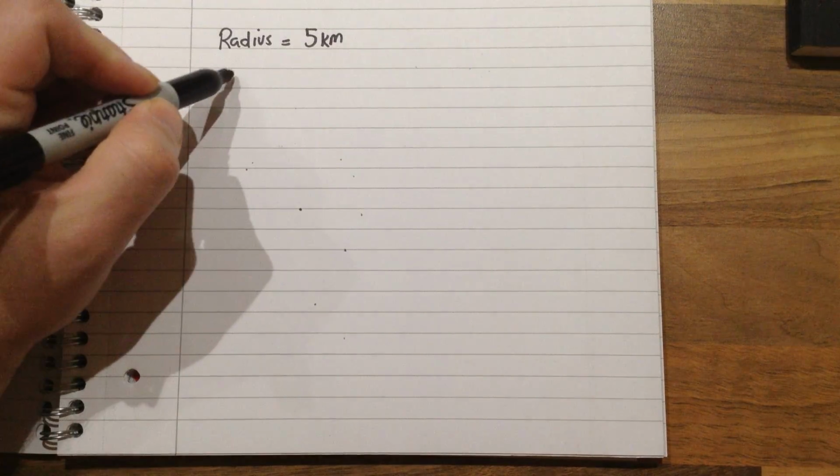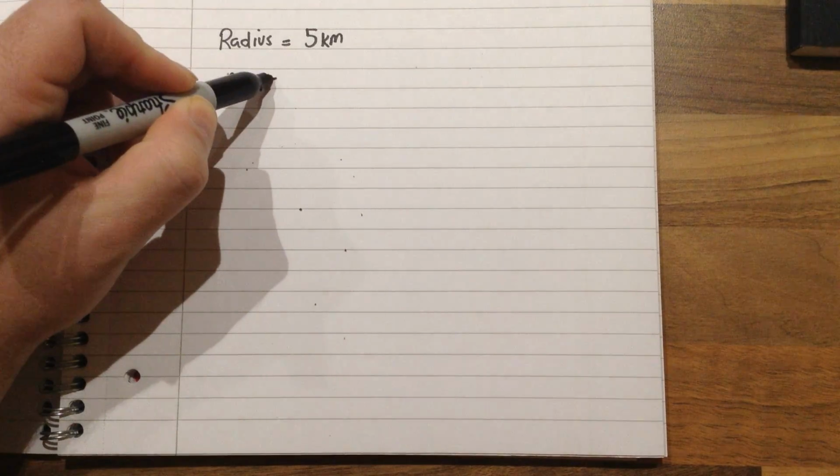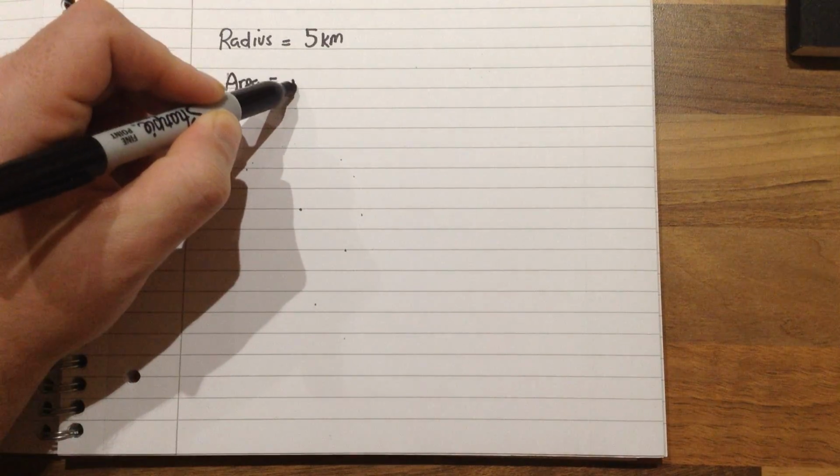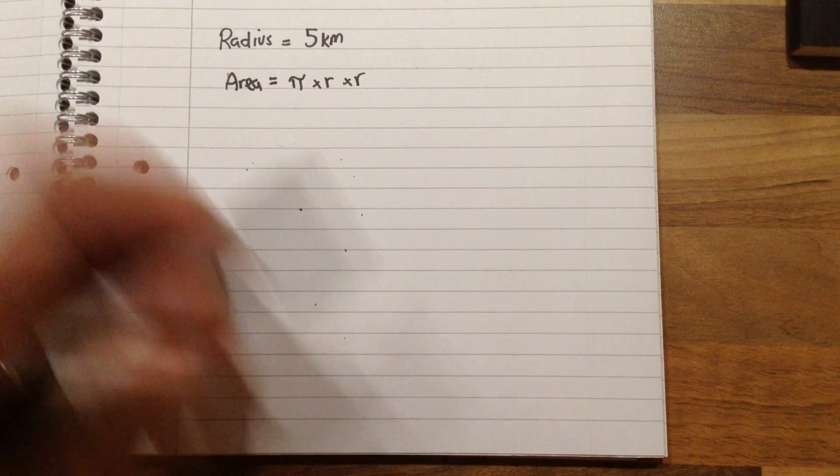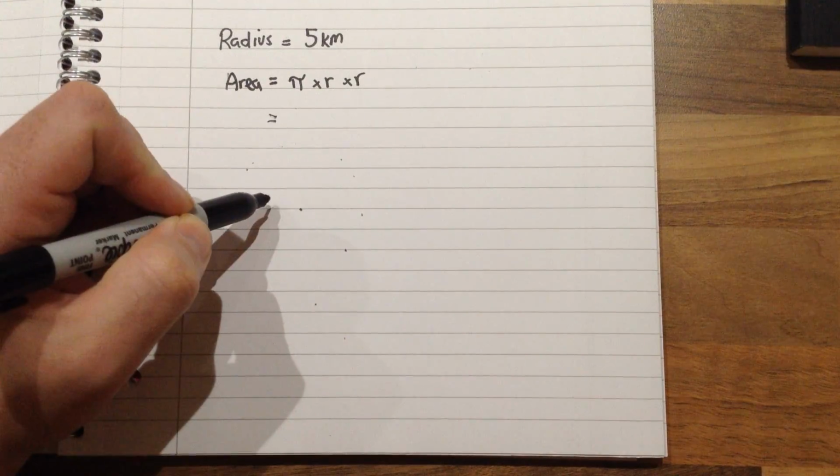So what I would do is again write down my little formula, equals pi times r times r. I'm expecting you to write this formula every single time so it sticks in your mind a little bit better.